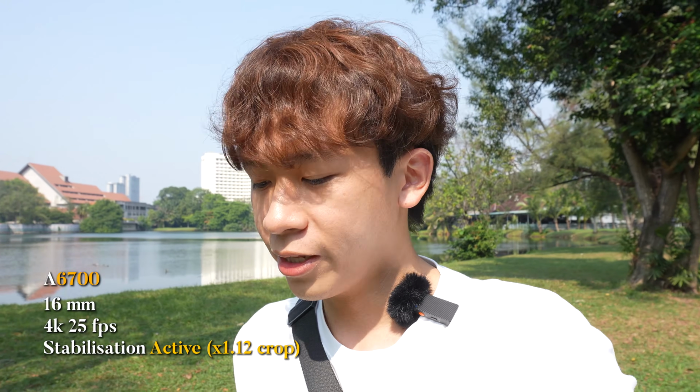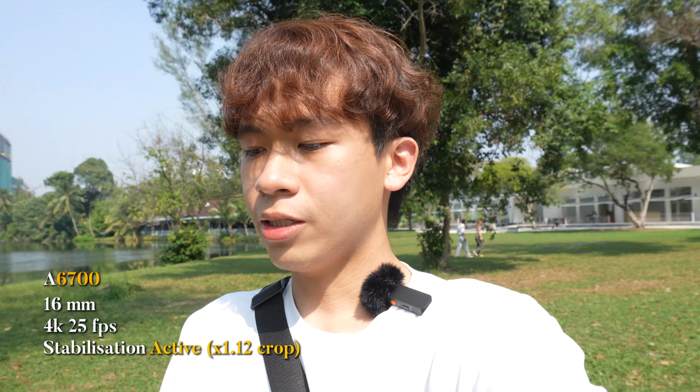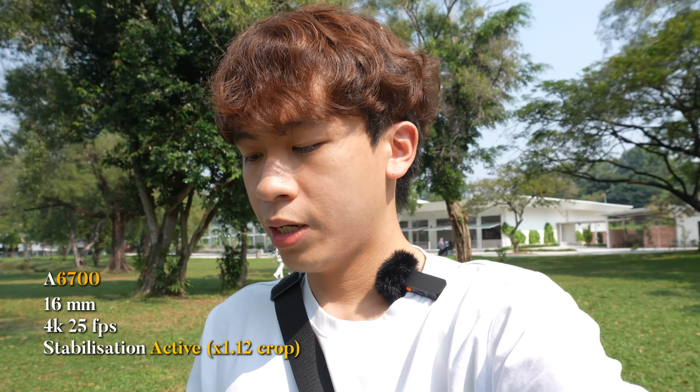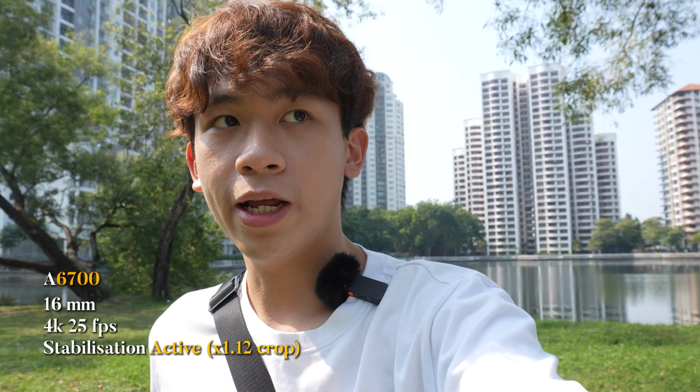So right now I've turned on the active stabilization. There is a little bit of crop, as you can see. Let's see how it performs when I'm walking in a straight line. So it seems a little bit good, stabilizing my head in the frame.